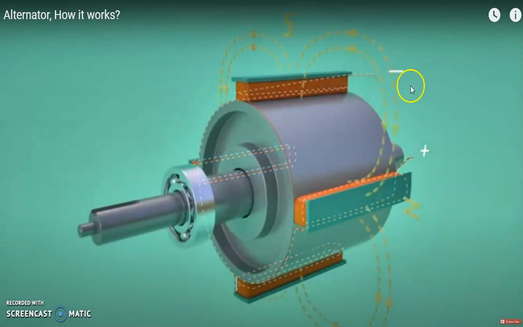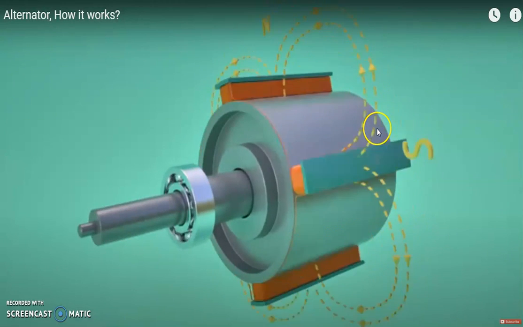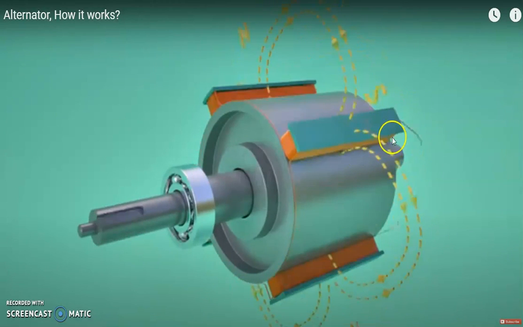Now just assume that it is connected in the system, that means it is connected in the generator. Once the current flows through this side, which we call the rotor winding, obviously because of this DC energy source, flux is produced in the field winding on the rotor side.